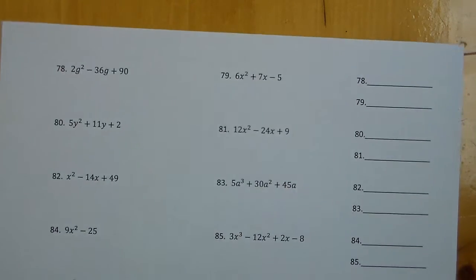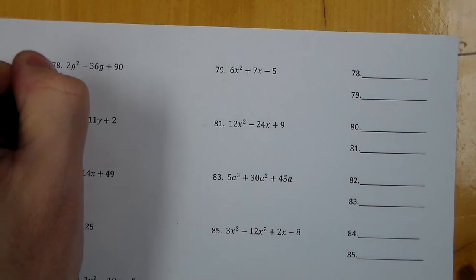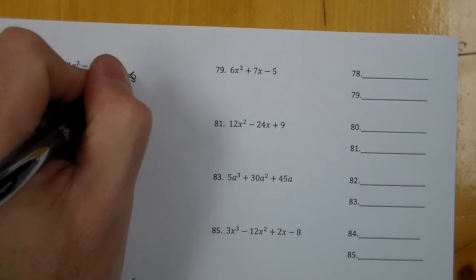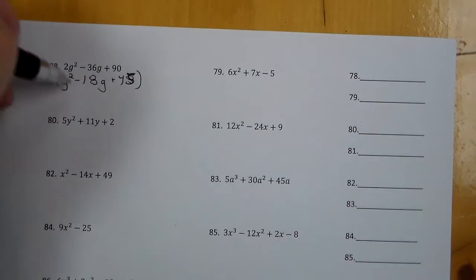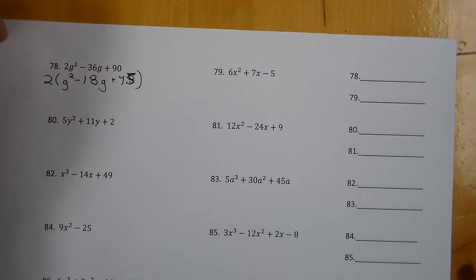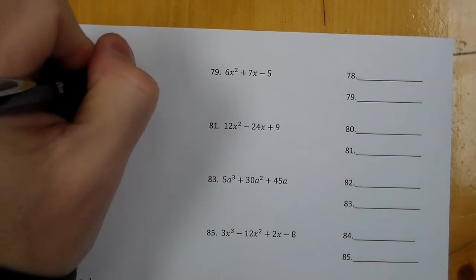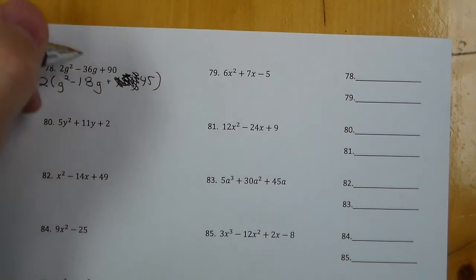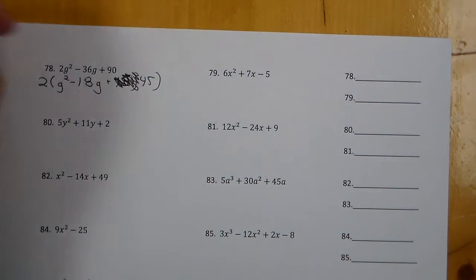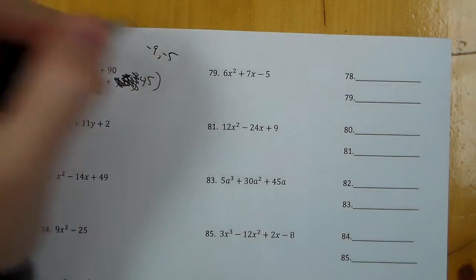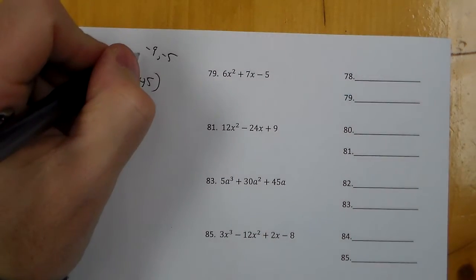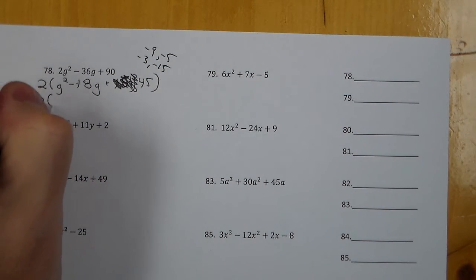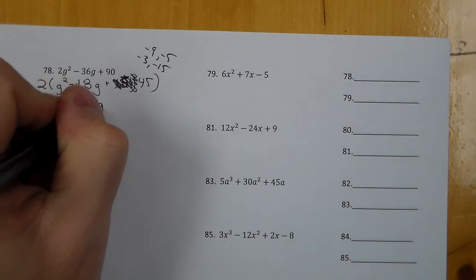All right, now we're on number 78. The first thing I notice here is I can factor out a 2. Factoring that out makes things nicer for us. I'm looking now to multiply to 45 and add to negative 18. 45, if I want positive but a negative sum, they both got to be negative. 45 is negative 9, negative 5, which is negative 14. That doesn't work. We could do negative 3, negative 15, which is negative 18. So we're going to go 2, g minus 3, g minus 15.